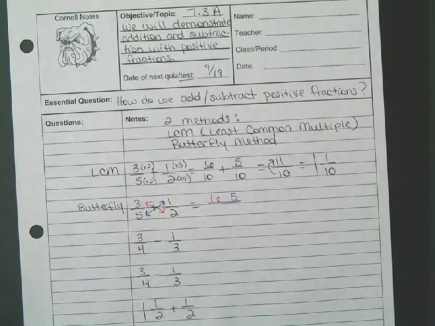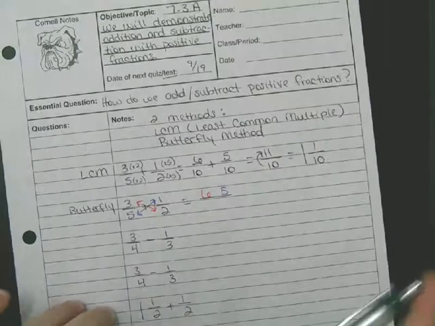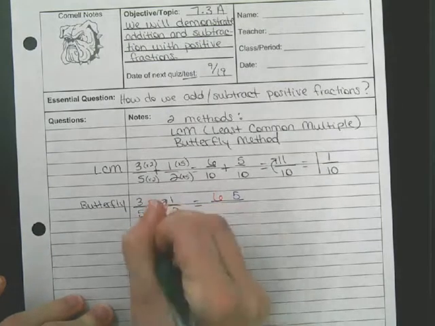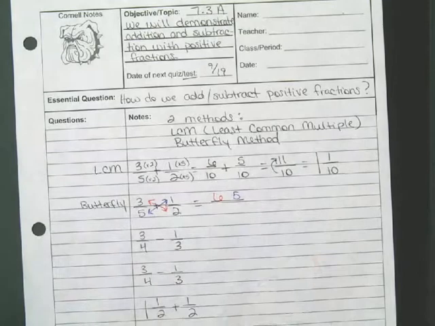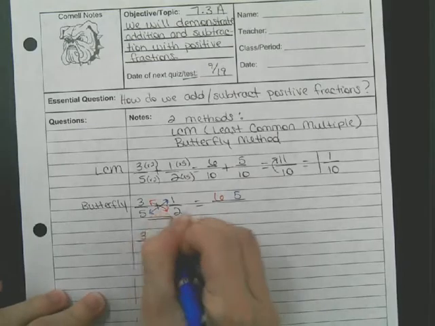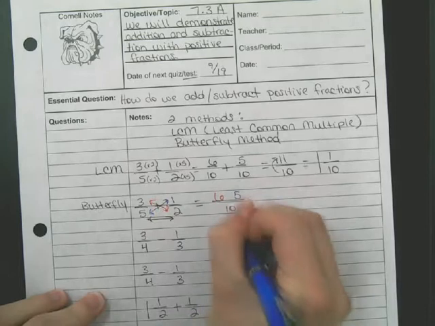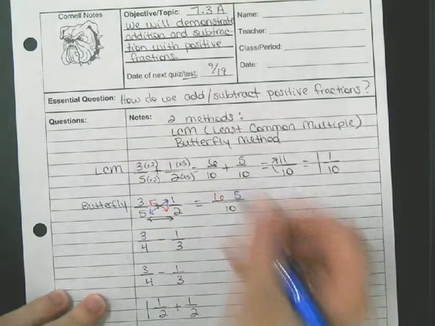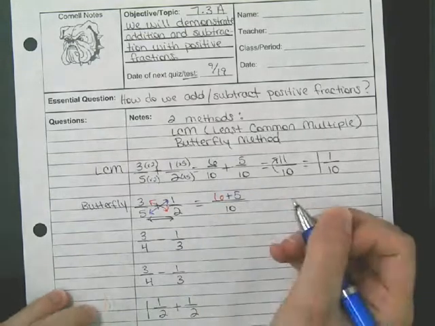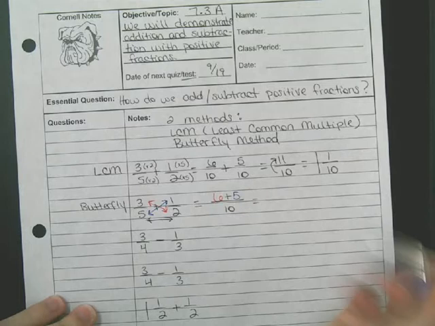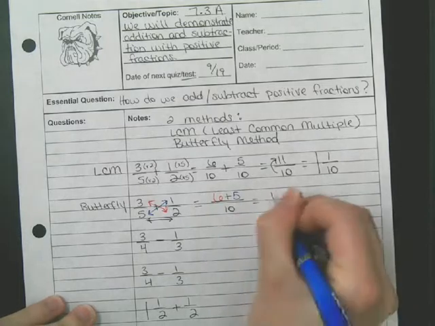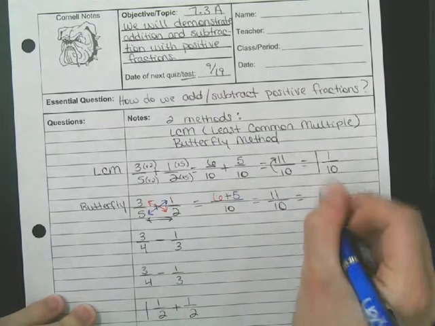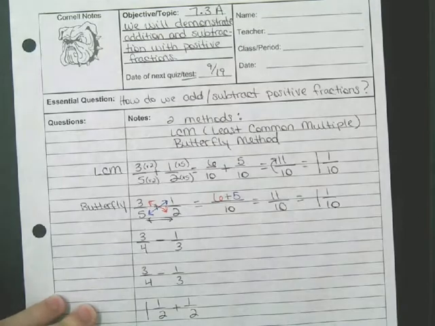For my denominator, I'm just going to multiply 5 times 2, which is 10. And then I'll have 10 in the denominator. Since this is an addition problem, I need to put an addition sign in the numerator. So now I have 6 plus 5, which is 11, over 10. And as we know from the previous problem, 11/10 is 1 1/10.